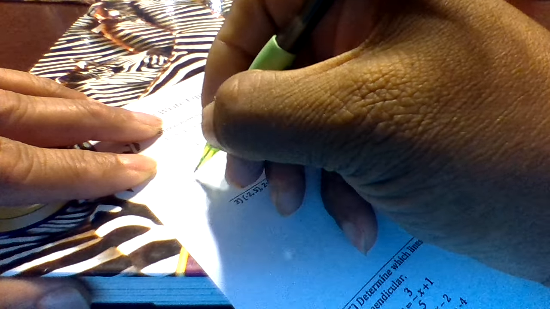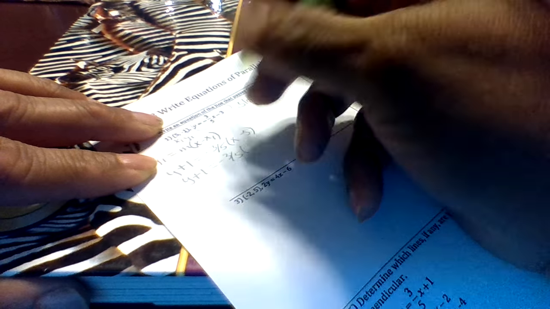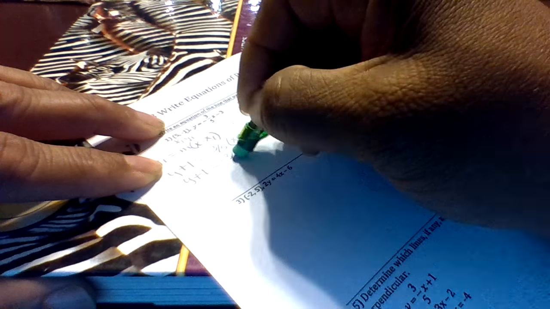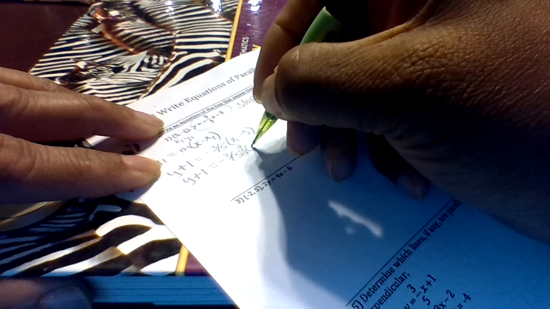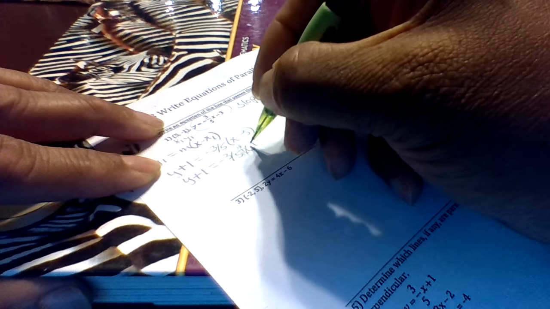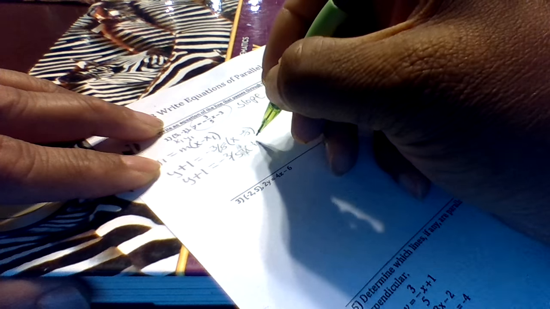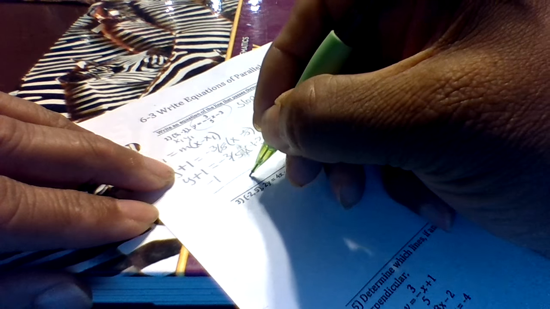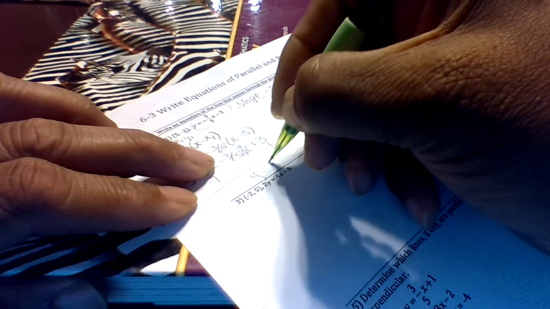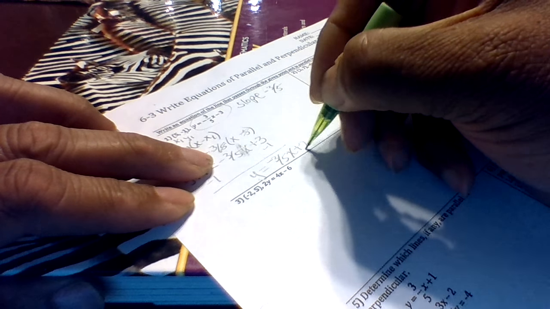So multiplying this out, we get y plus 1 equals a negative 3/5 times x. And a negative times a negative is a positive, so plus, and then 5 goes into 5 one time, so we're left with 3 on top. So we need to subtract 1 here and subtract 1 here. So our equation ends up being y equals a negative 3/5 x plus 2.